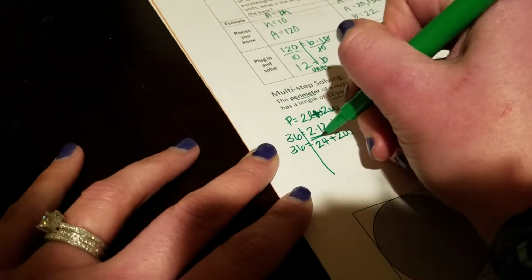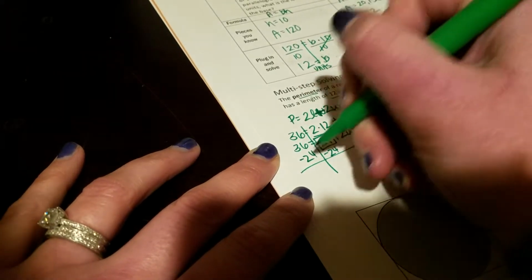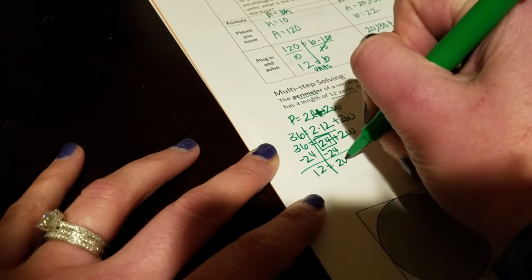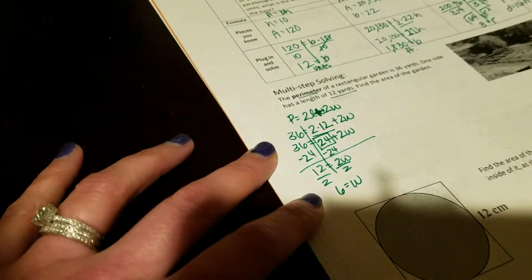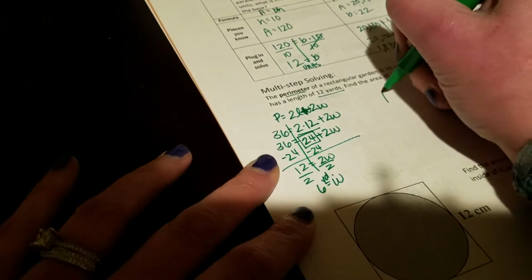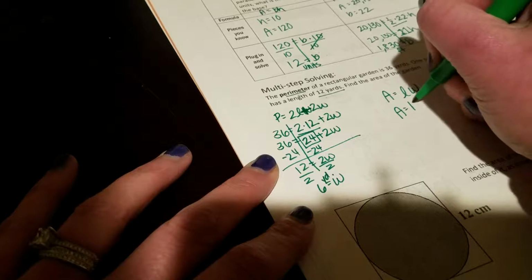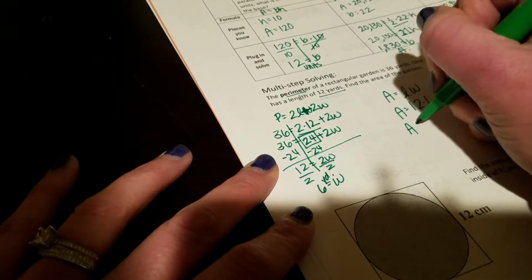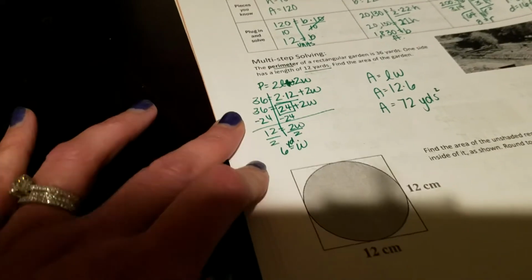So this is solving a two-step equation. Get rid of the 24. So we get 12 equals 2w. So divide by 2 on both sides, and we get that 6 equals w. So my width is 6 yards. So now if I need to find the area, I'm just doing length times width. So 12 times 6, the area is 72 square yards for this garden.